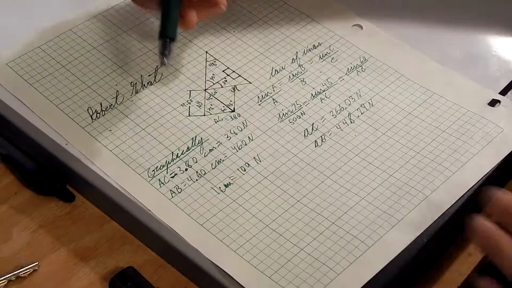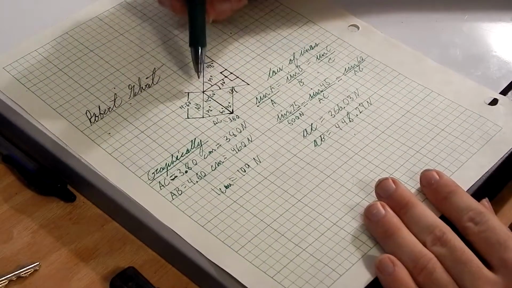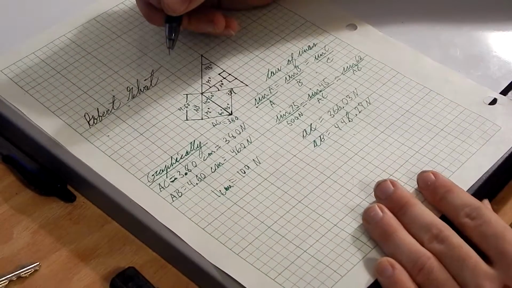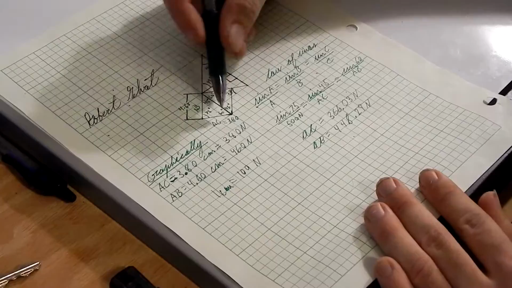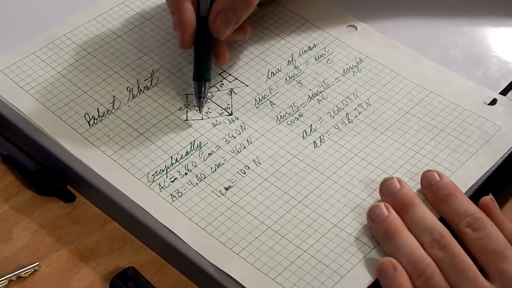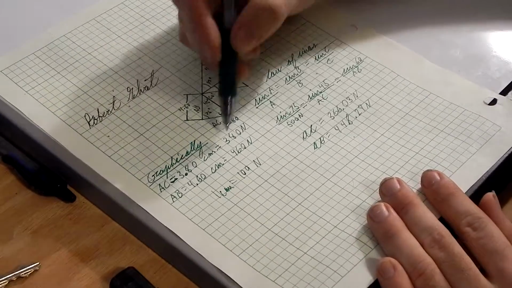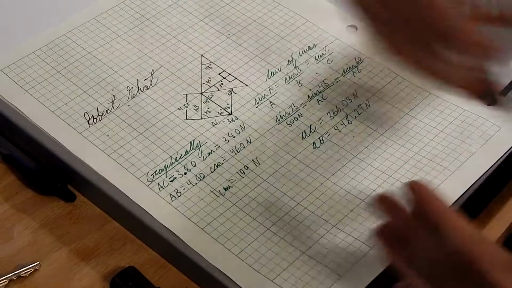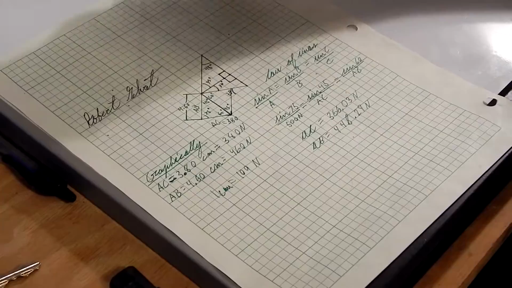So from AB, I found 4.6 centimeters, which would be 460 newtons. From AC, I have 3.8 centimeters, which equals my 380 newtons. And that's how I found it the graphical way.